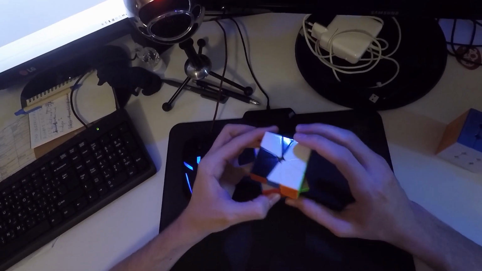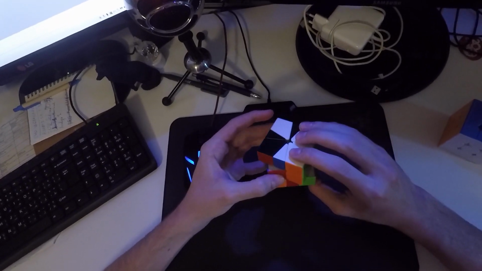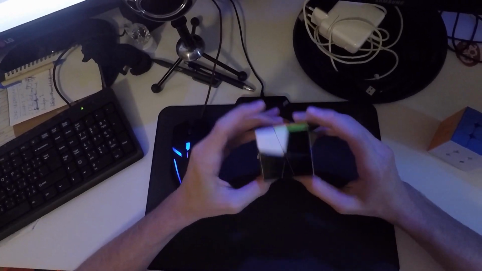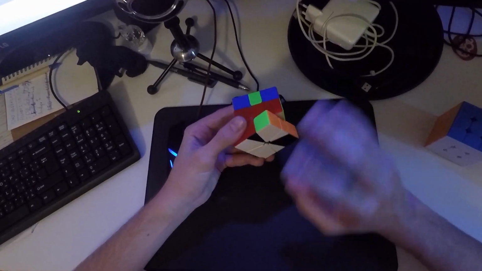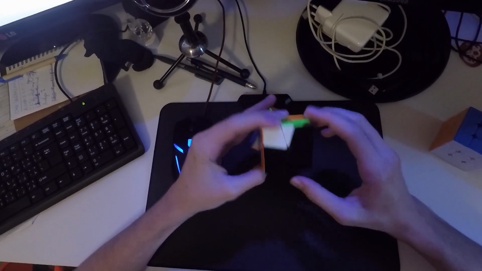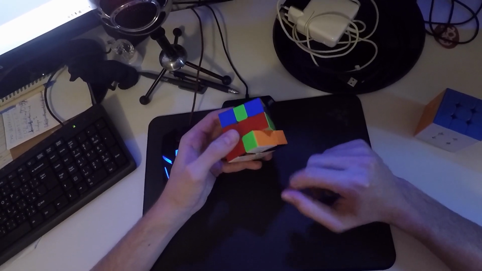Now I'll bring this block down. To bring it down, the alignment doesn't matter as long as this is on the right side, and then I slice down. Let's say now you have no pair at all. Like, let's ignore this one. Let's say you have no pair on your cube. What you want to do is create a pair.